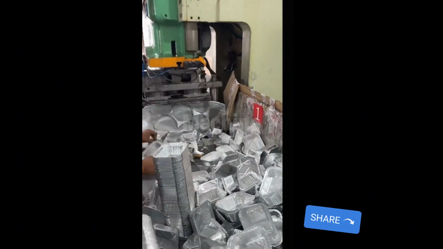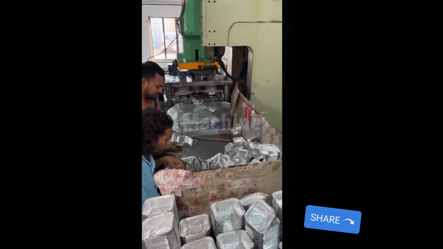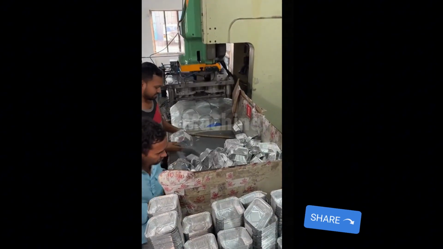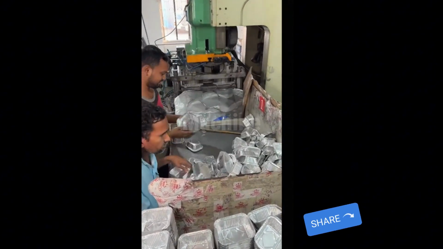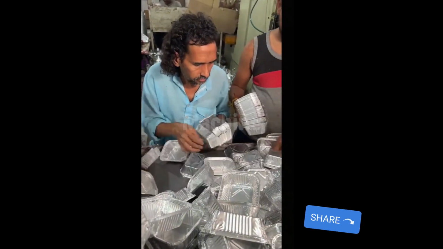Foil material is safe for consumers' health. Foil can be recycled, contributing to environmental protection. Do you want to know more about a certain step in the production process of foil boxes?